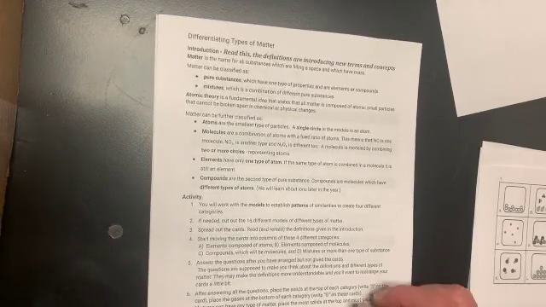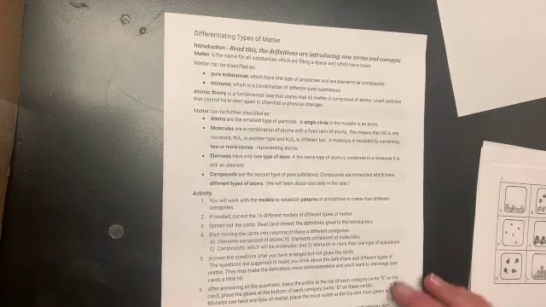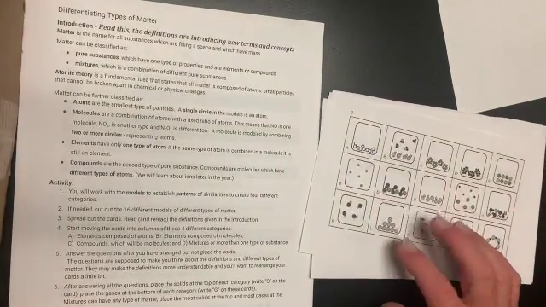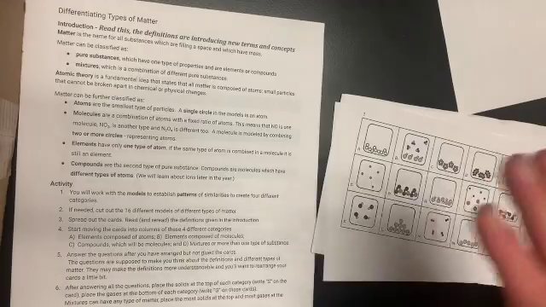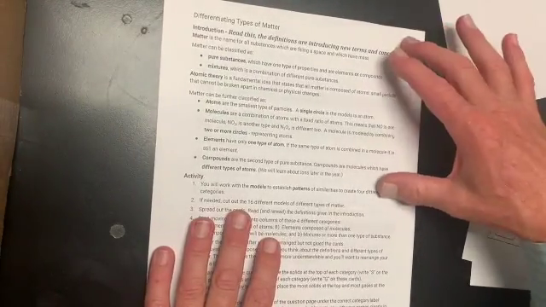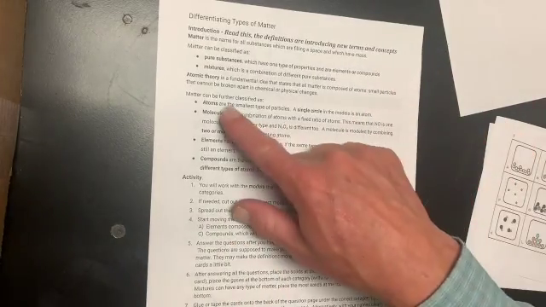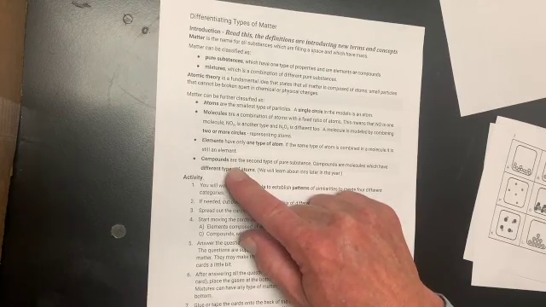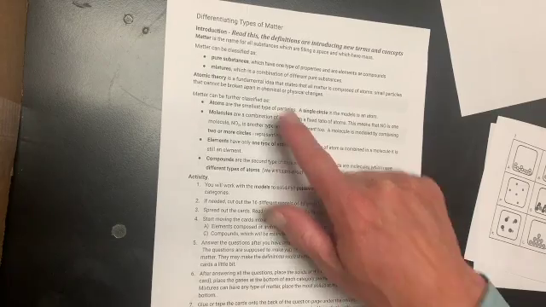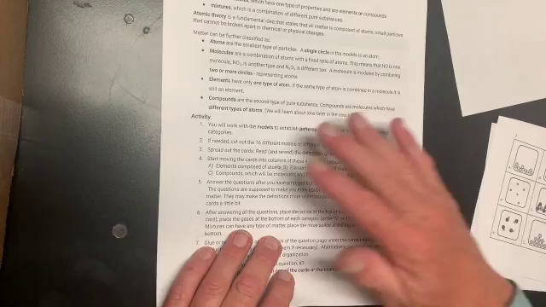So this is the differentiating types of matter, and we call it a card sort because we're going to cut out pictures and then place them in a very specific order. In order to do this, I've introduced some terms, and you may have heard the terms atoms, molecules, elements, and compounds, but I have specific things I want you to know. I also want you to know about pure substances and mixtures, and then I have an activity.